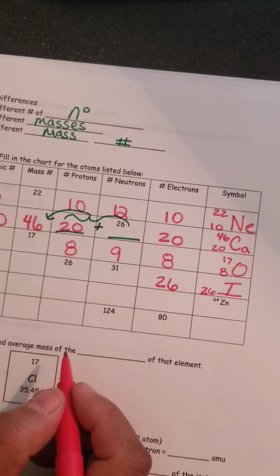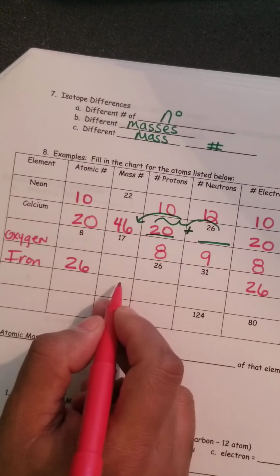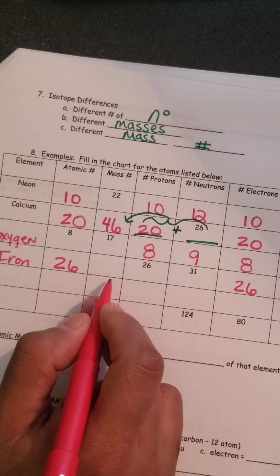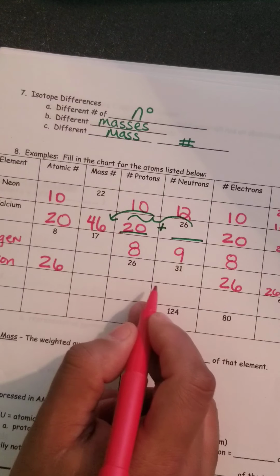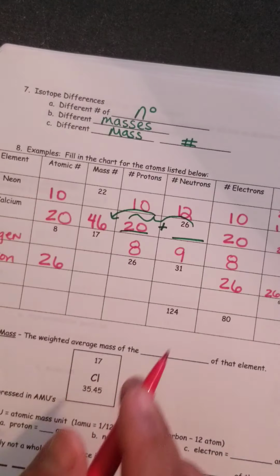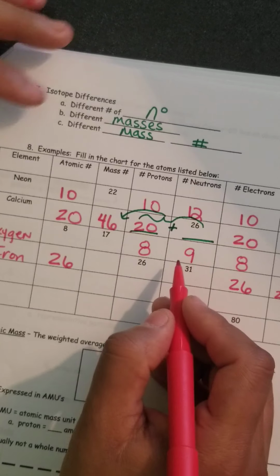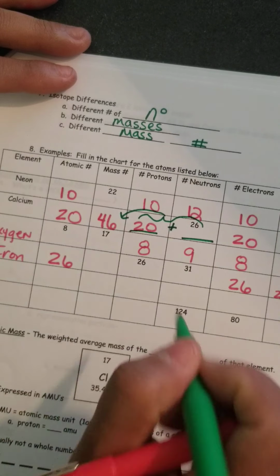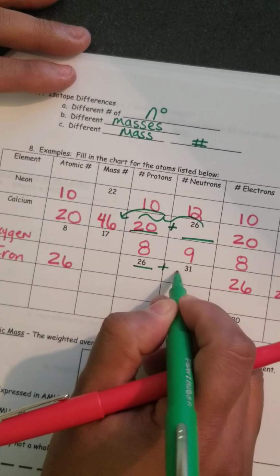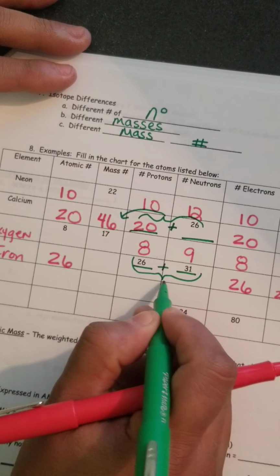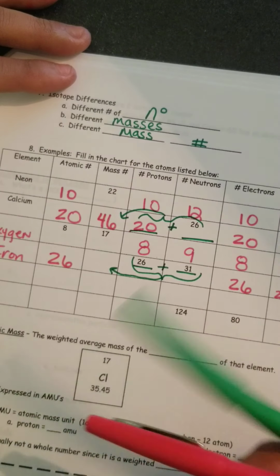Now let's keep going. We need to fill in the mass number. What is the mass number? The mass number is always going to be the number of protons and the number of neutrons. And it may not be the same as this periodic table. Why? Because they may be talking about an isotope. But what we're going to do is add this number plus this number. And when we get those together, it's going to equal the mass number.